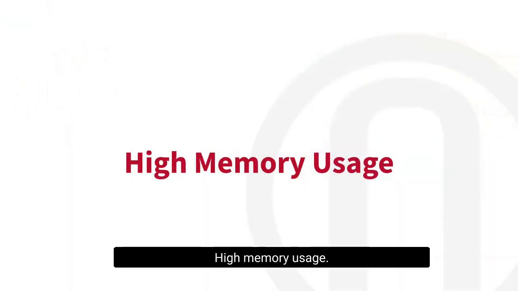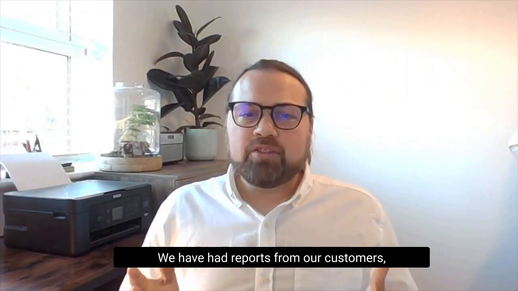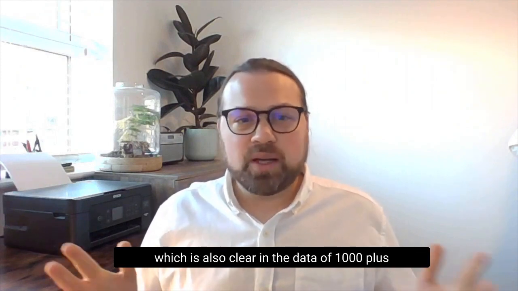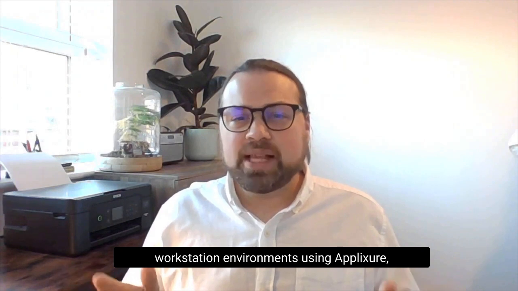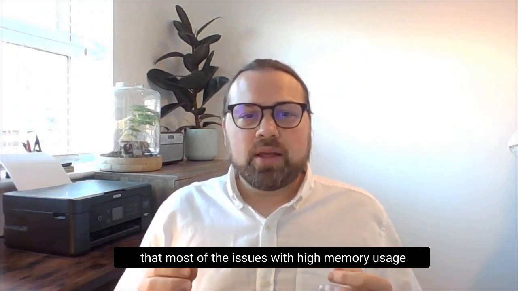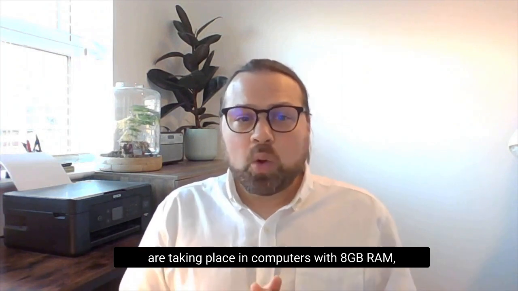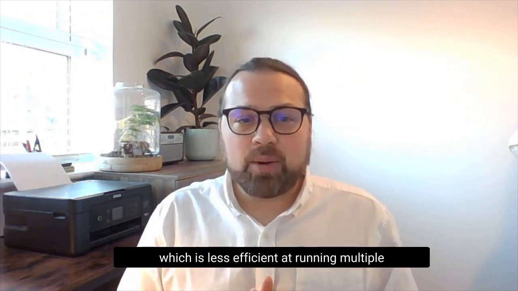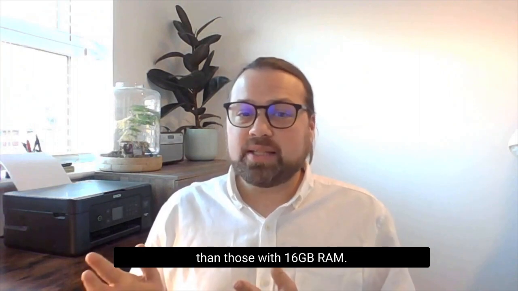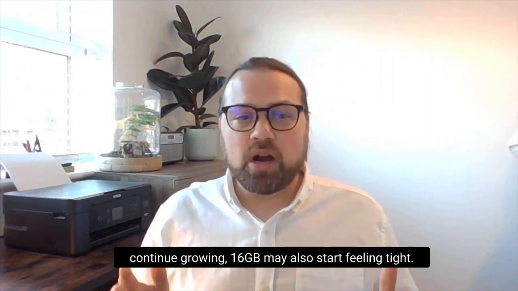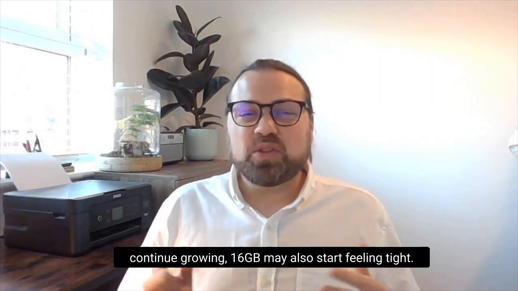So, what are the most common issues affecting employee experience? High memory usage. We have had reports from our customers, which is also clear in the data of 1,000+ workstation environments using Applixture, that most of the issues with high memory usage are taking place in computers with 8GB RAM, which is less efficient at running multiple power-hungry apps at the same time than those with 16GB. And in the future, as application memory requirements continue growing, 16GB may also start feeling tight.